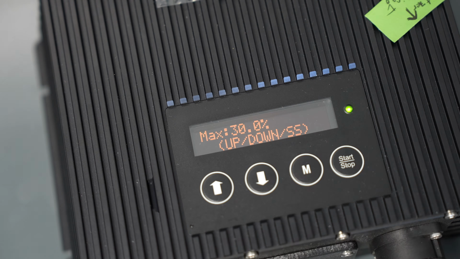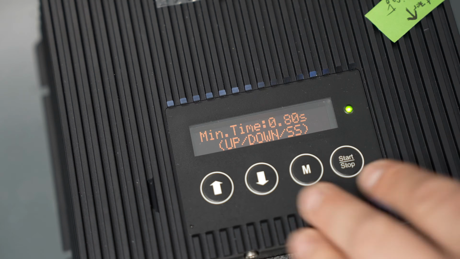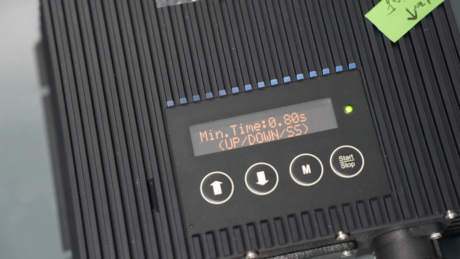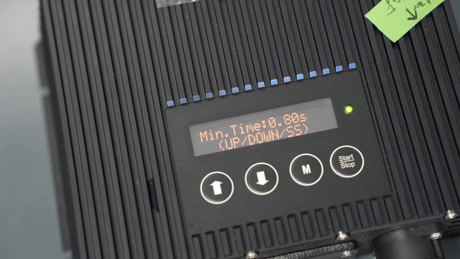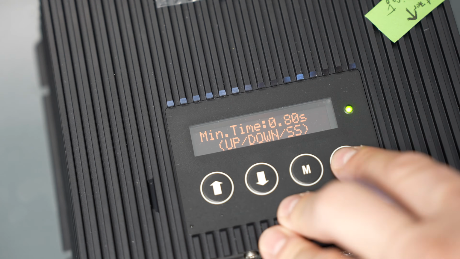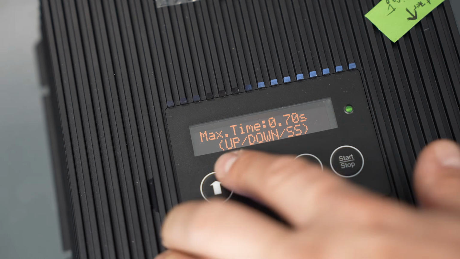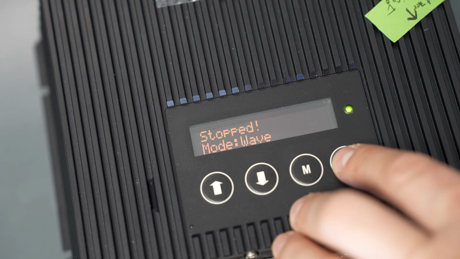Then your maximum peak right here is set to 30%. That's basically the amplitude of your wave signal that is coming out of the pump. And now just for playing around with it, we are setting the timer to 0.80 seconds, so you can actually adjust the IPU drivers in hundredths of a second, because if you want to create standing waves, you have to be very precise in playing around to match the tank's inner frequency. So we start from 0.8 and then we go to the maximum time 0.7, which gives us around 1.50 seconds in wavelength. Let's see what it does.